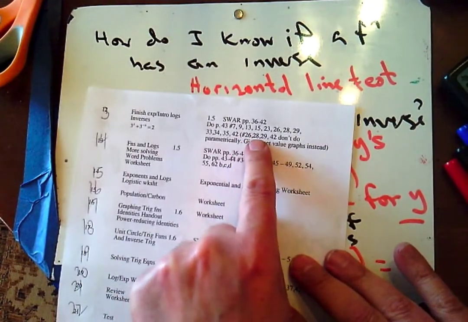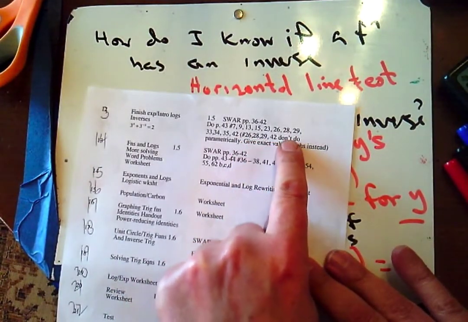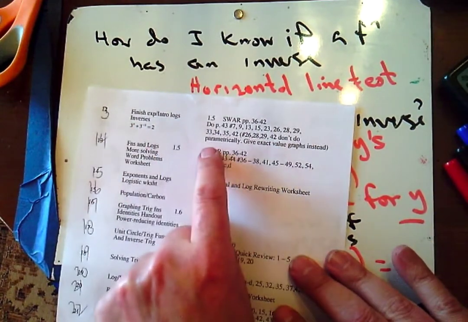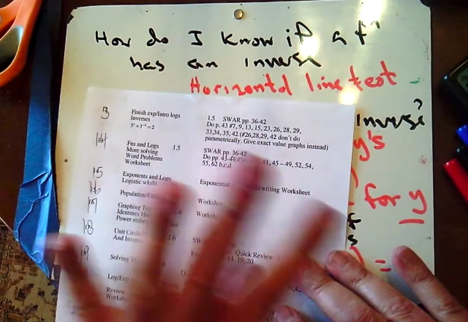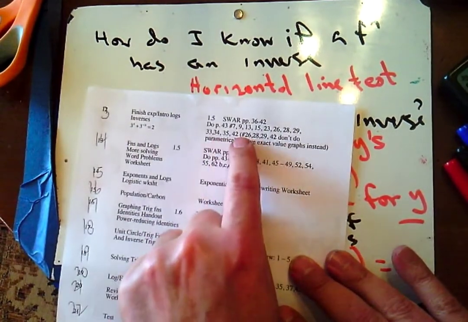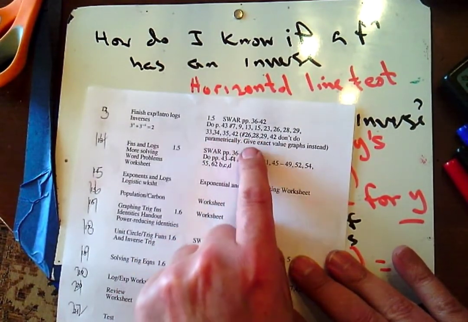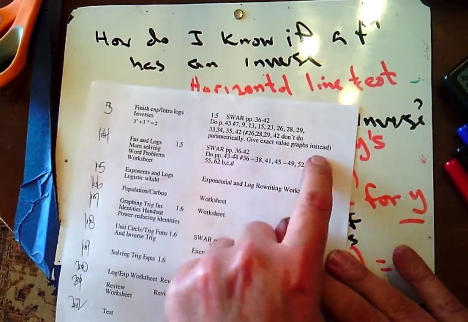Oh, and there's a note here. For numbers 26, 28, 29, and 42, the directions in the book say do them parametrically. Yeah. Don't do them parametrically. That's crazy. We don't need to worry about that. Just use our transformational graphing, and please give exact value graphs instead.